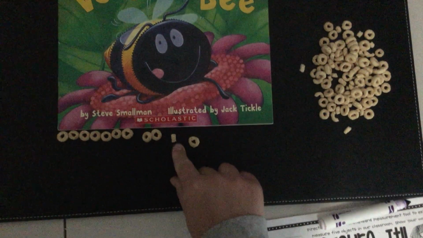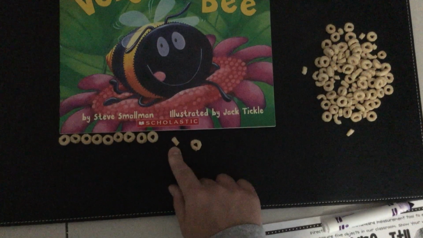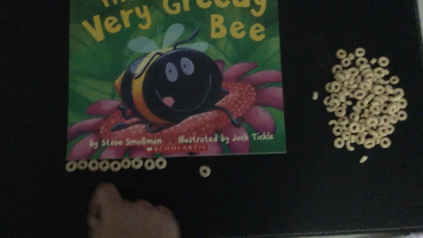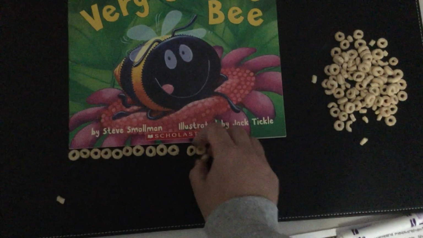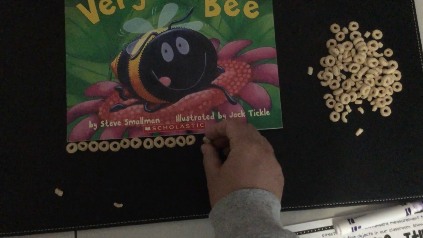Look, I got a broken Cheerio. I don't want to use that one because it's not the same size as the others, so that wouldn't give me a good measurement. So I'm just going to push that one to the side. And I'm using Cheerios, guys, but you can use anything. There's another broken one. You can use anything you have at home.